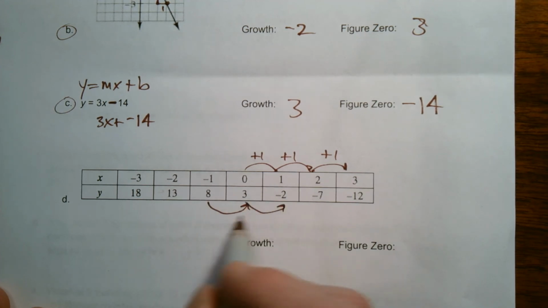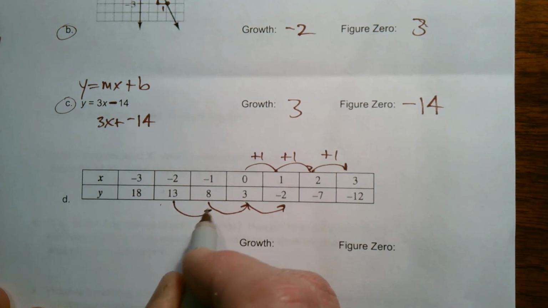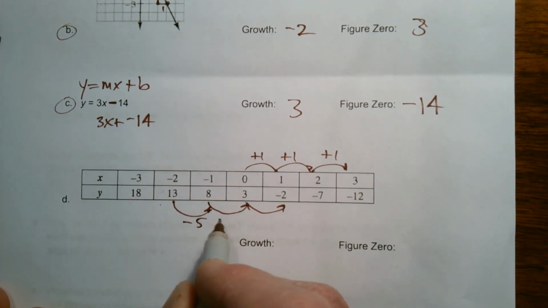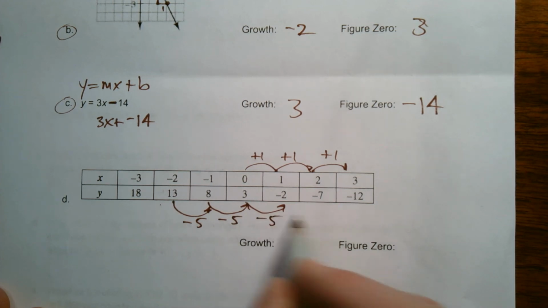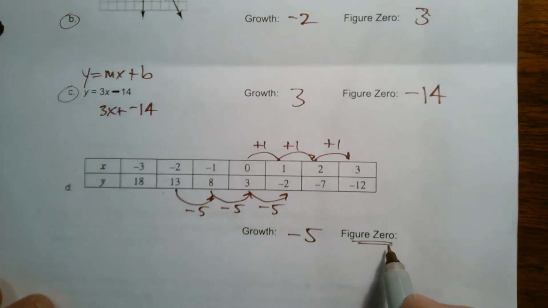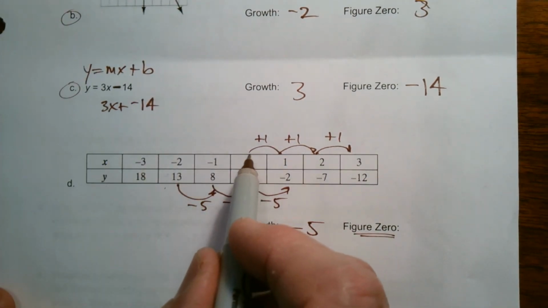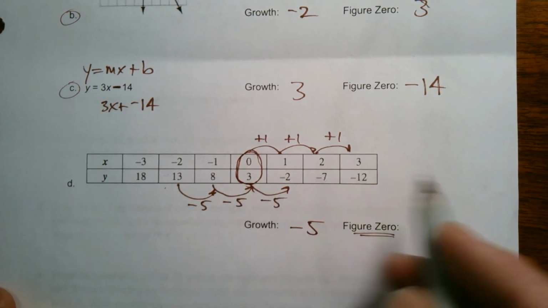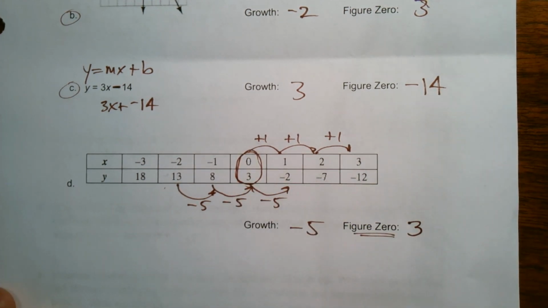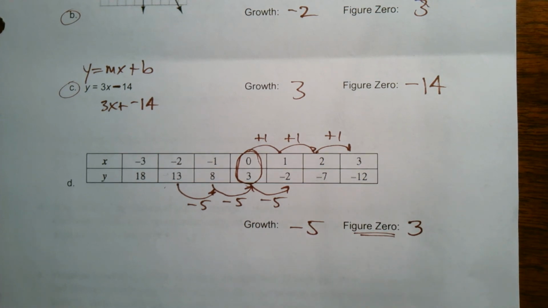It's decreasing. Every time I go from one to the next, I'm subtracting 5. So my growth is negative 5 for this problem. And my figure 0 is where x equals 0. So right here is my figure 0, which is 3. Okay, there we go.